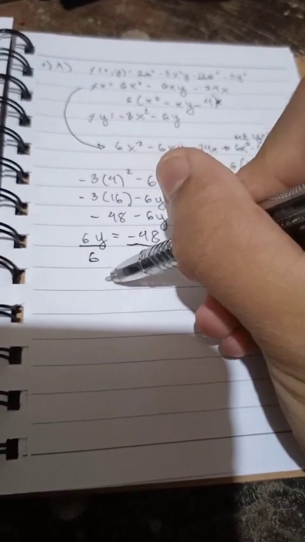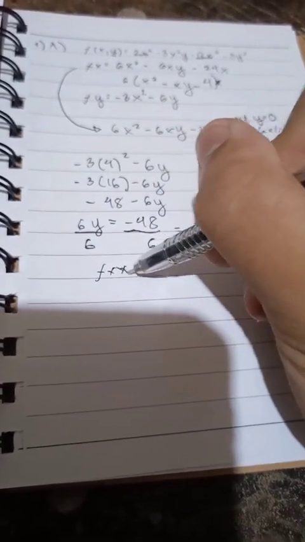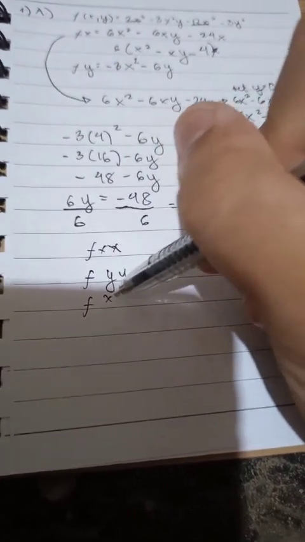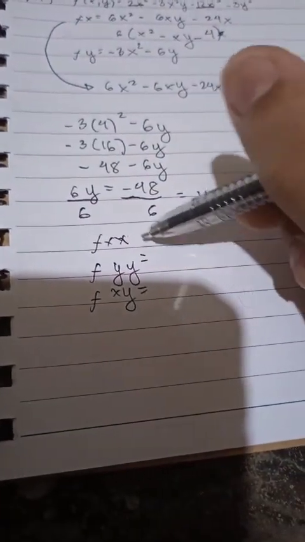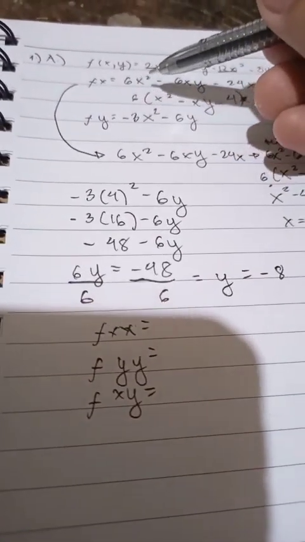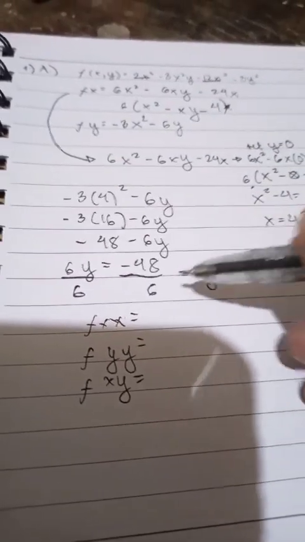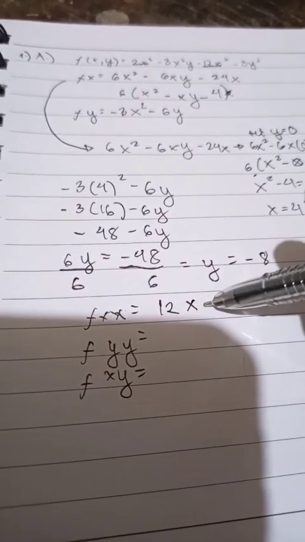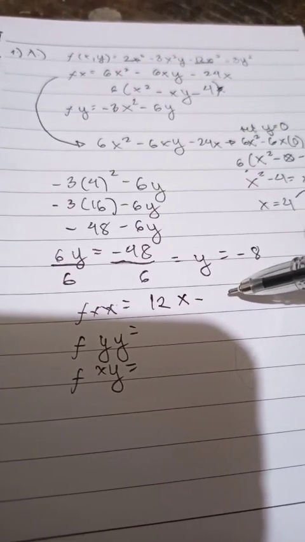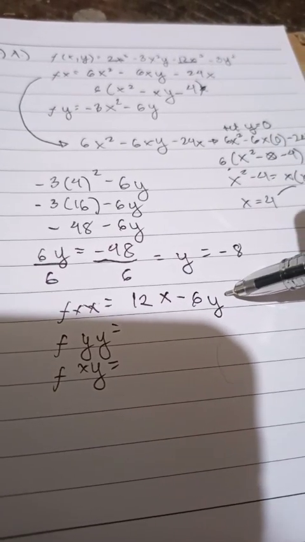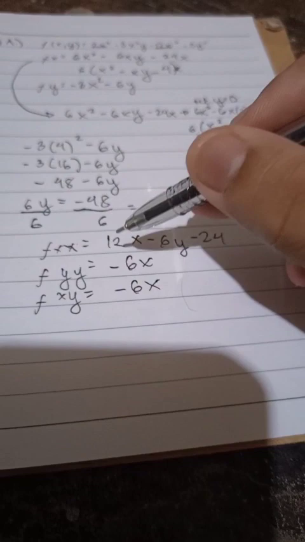Next, we will get the fxx, fyy, fxy. Fxx is the second partial derivative with respect to x. So you can get 12x minus 6y minus 24 for fxx.